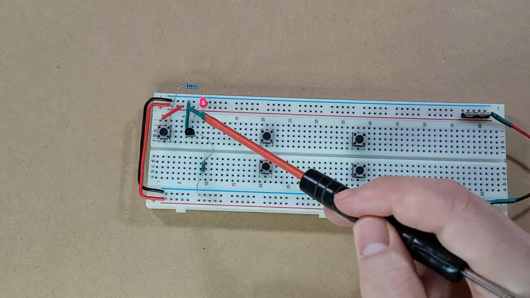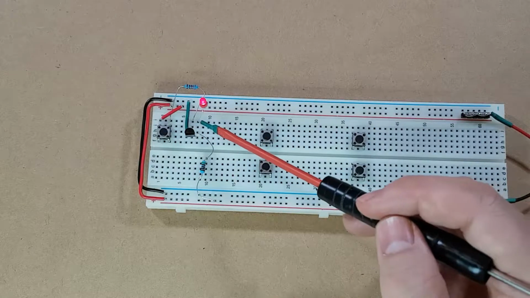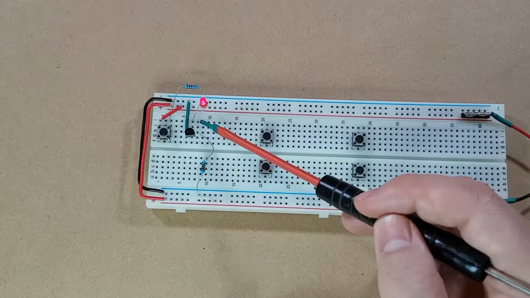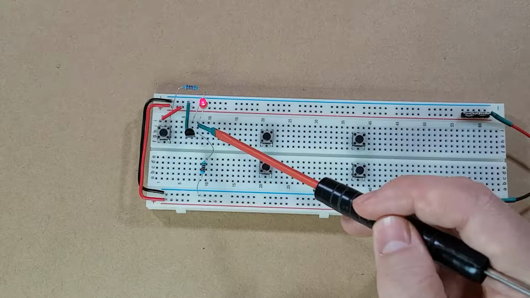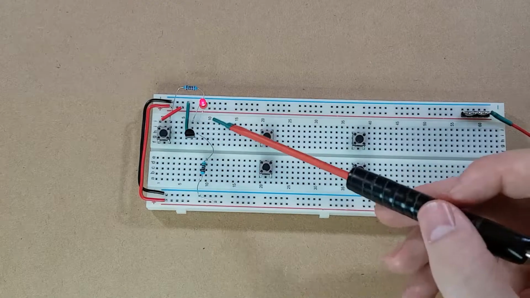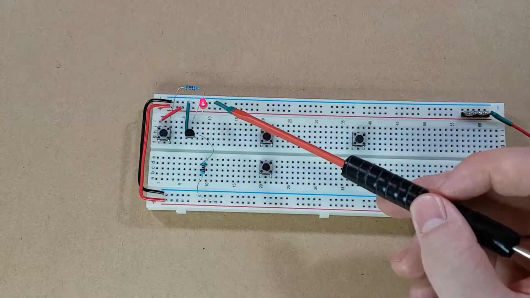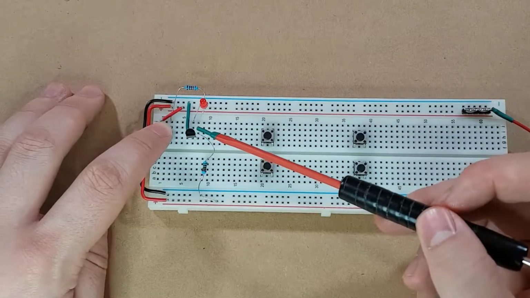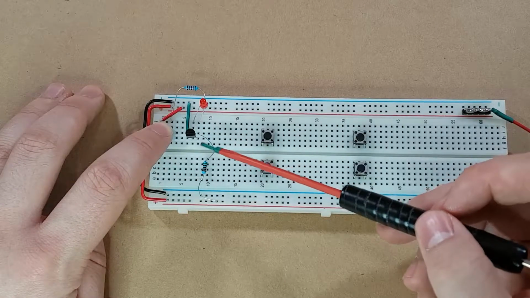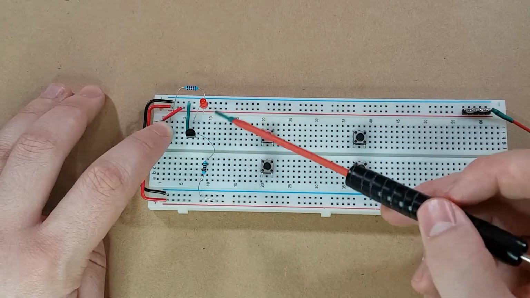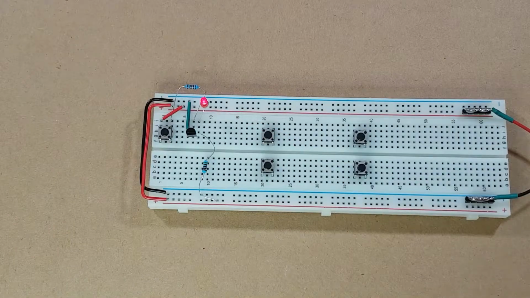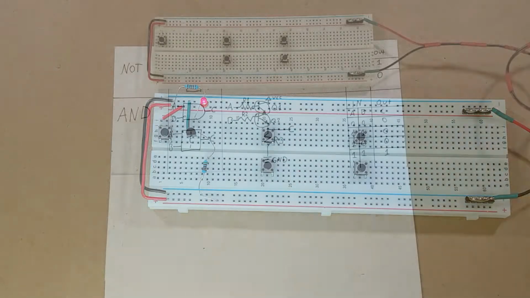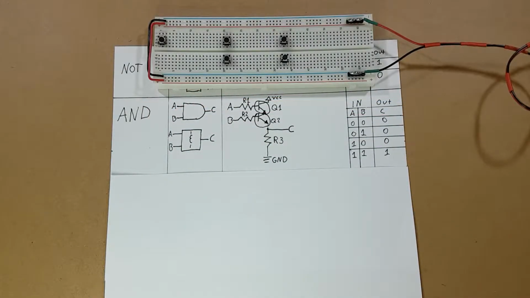The emitter is directly connected to the ground, and the LED is acting as the output, so the LED is connected between the collector and the ground. So normally current's able to flow through the LED here to ground, but when we apply a current to the transistor, it turns on and allows the current to sink through to ground without going through the LED. That's the inverter circuit.